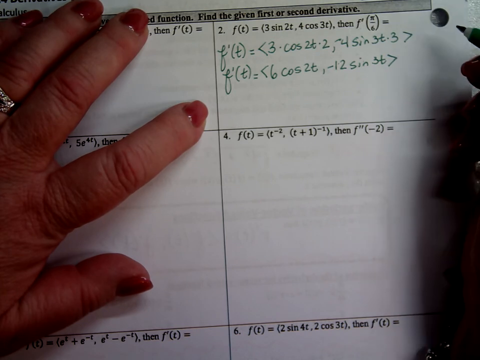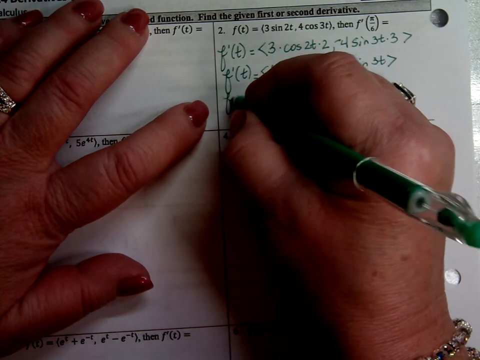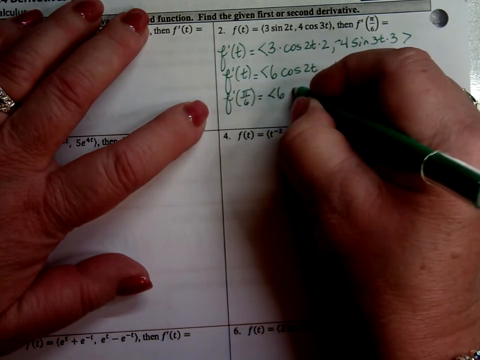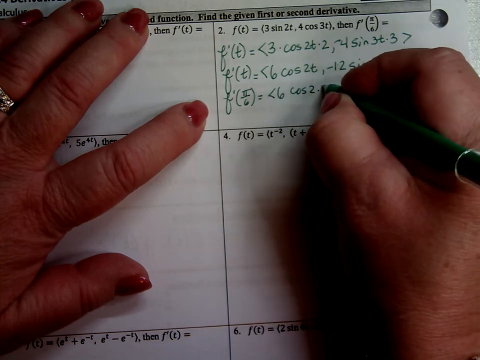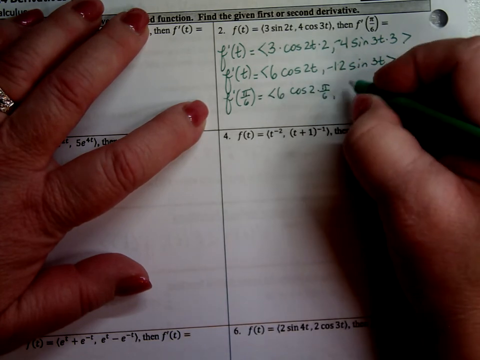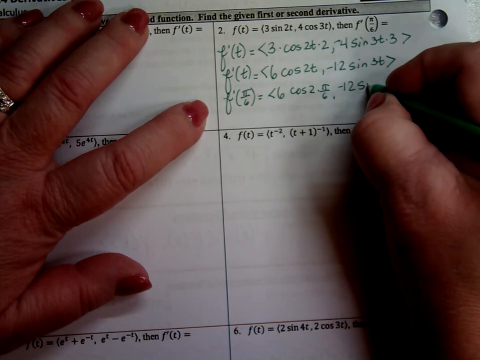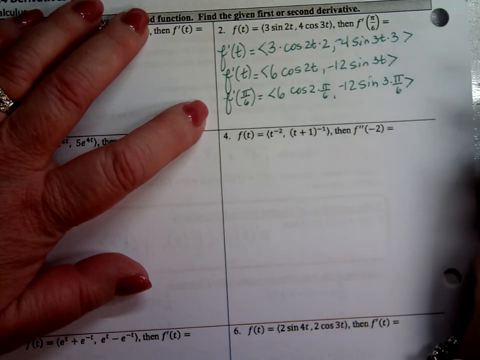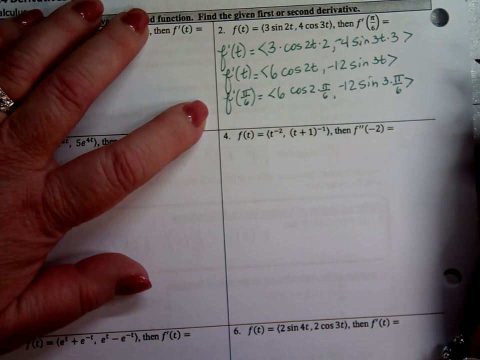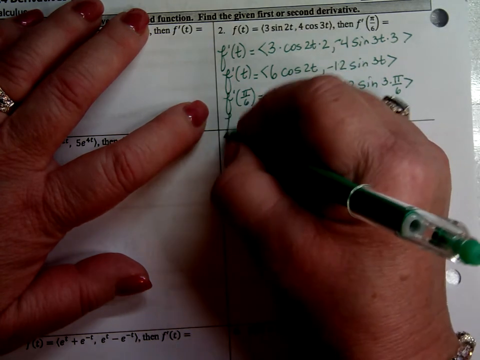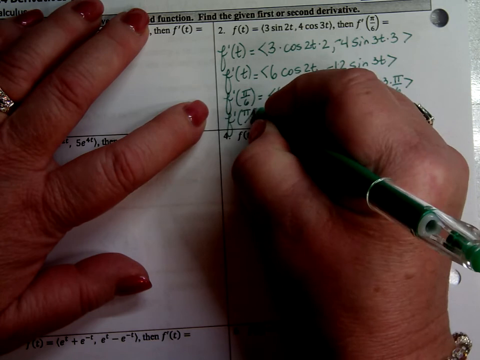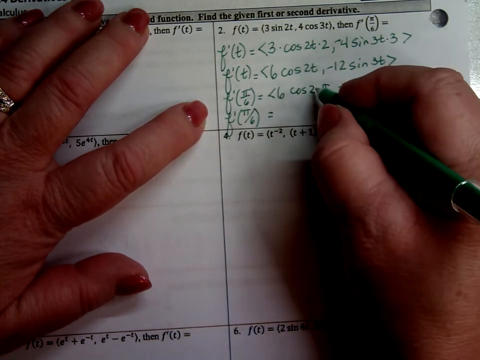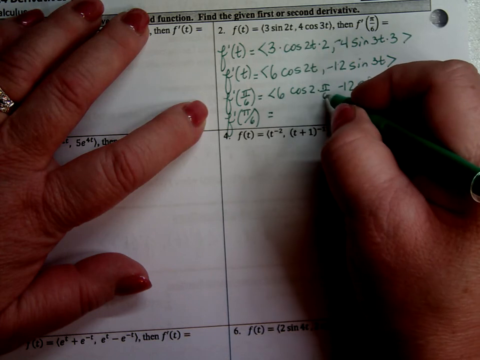All right, so I want to know what f prime of pi over 6 is. So let's now plug it in. 6 cosine of 2 times pi over 6. This is a negative 12 sine of 3 times pi over 6. Again, I'm going to clean it up one more time. Now 2 pi over 6 is pi over 3.